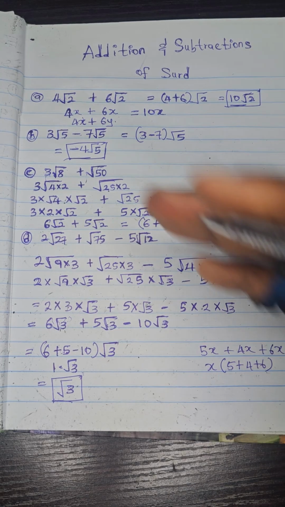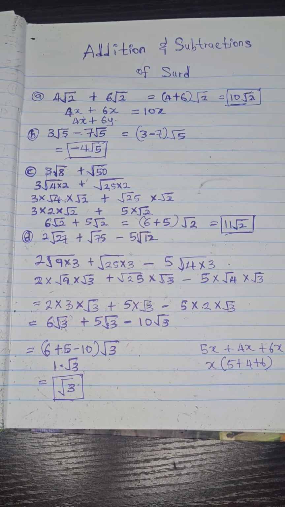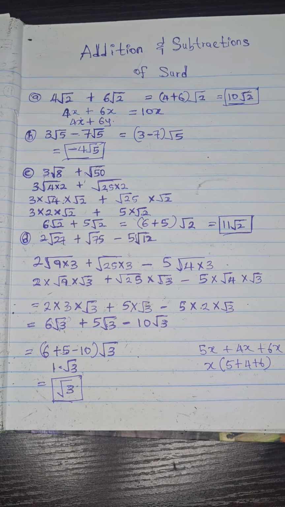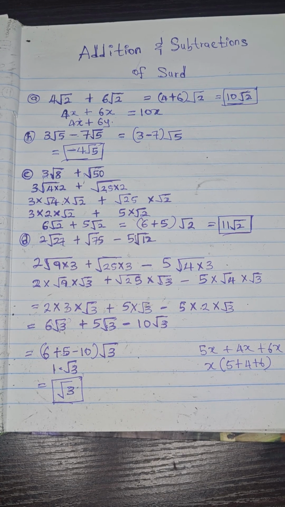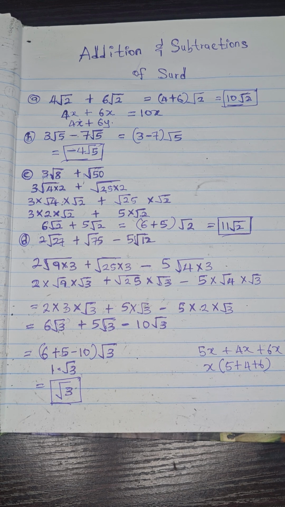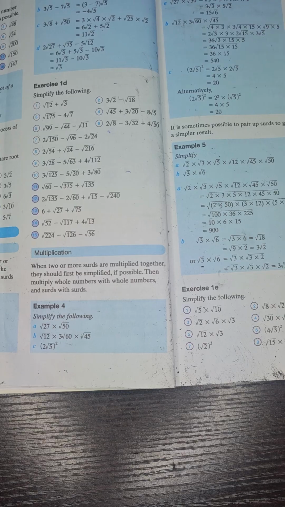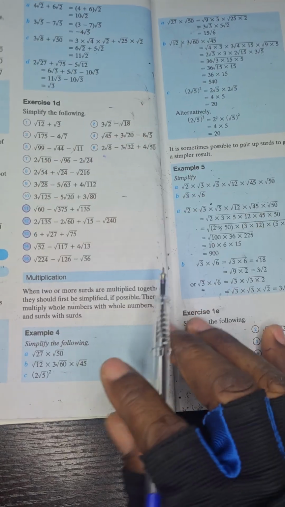So as you can see, the long process we take, I have to take it step by step so we can all catch up. So what I will do is go to the examples, pick maybe 2 of the hardest ones, and solve them. I'll leave you to solve the rest by yourself. So let's go to it. This is exercise 1D.